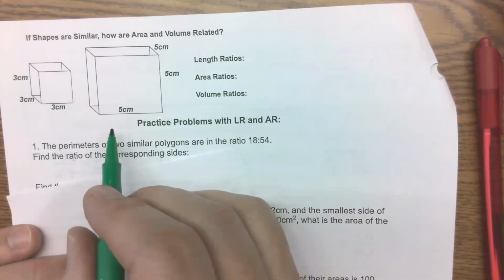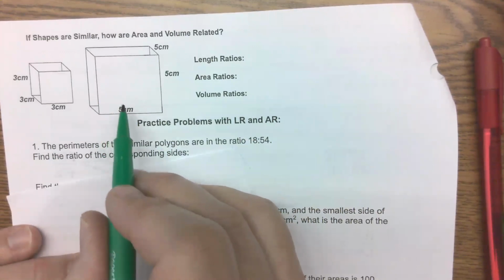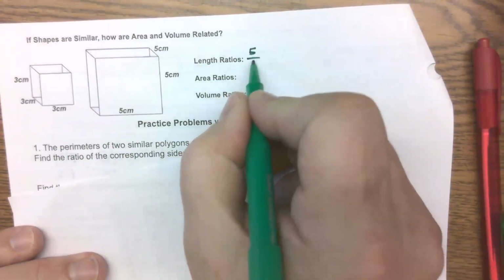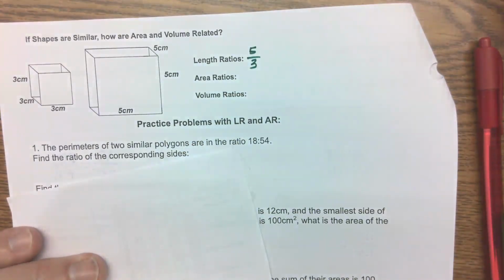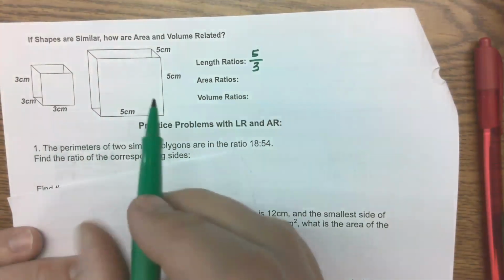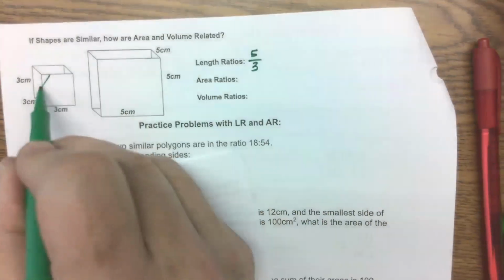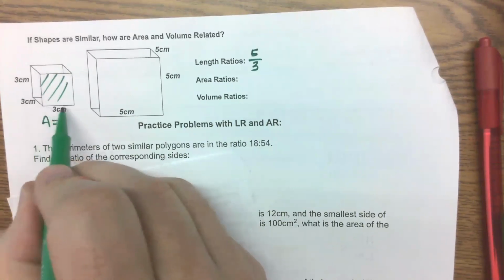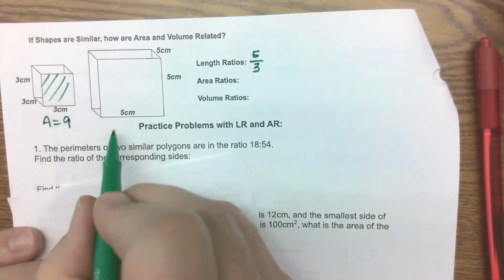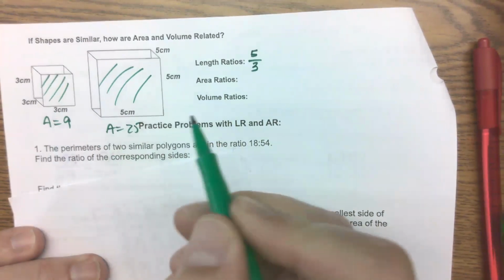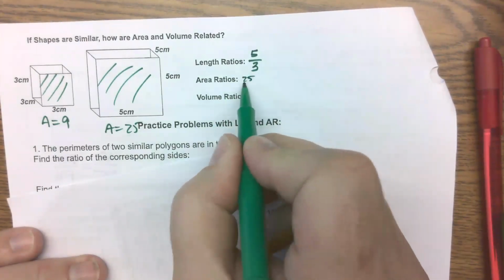Almost. Let's be clearer about it. We just do the image over the pre-image, right? So 5 over 3. 1.6, right? 1.66666, honestly. So leave it as a fraction, 5 over 3. Now, what if I calculated the area of this face? 25. Good. This one would be 3 times 3 is 9. This one would be 25. So my ratio is 25 over 9.